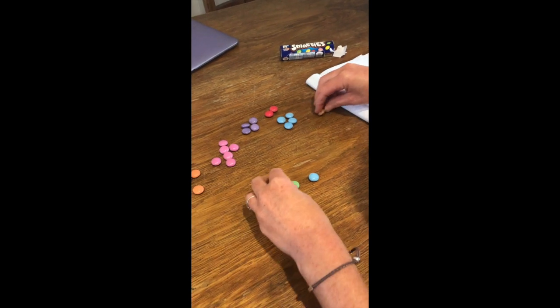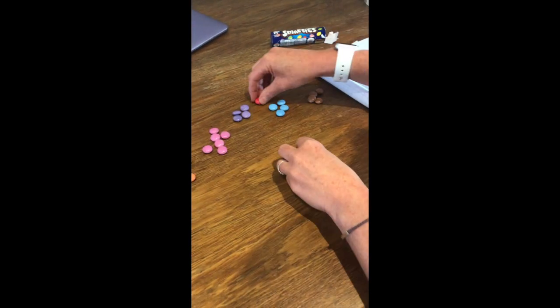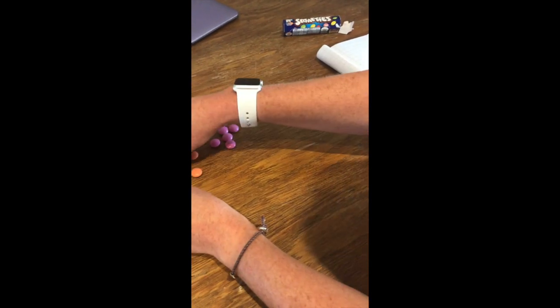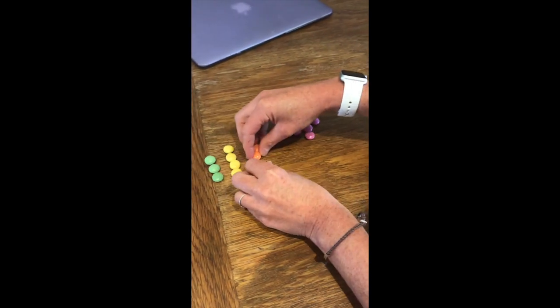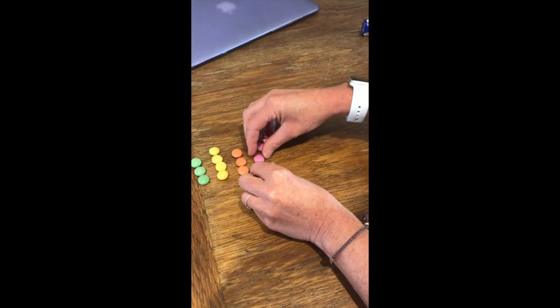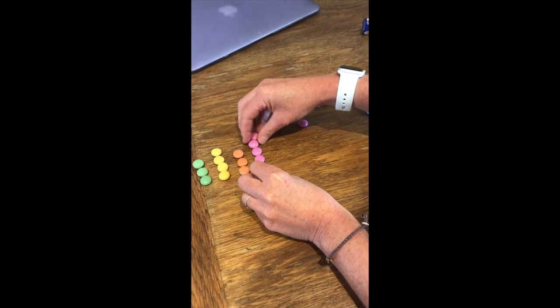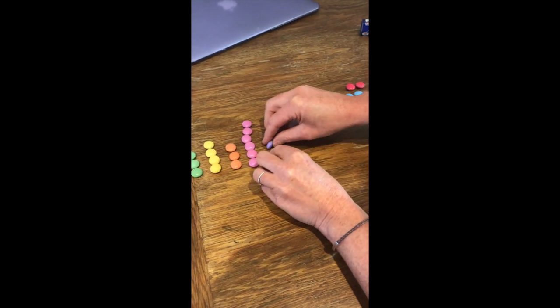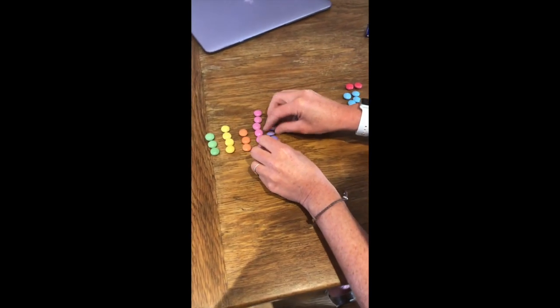brown and green. So if we wanted to, we could create a really simple pictogram that shows the amount of colours of Smarties in my tube.